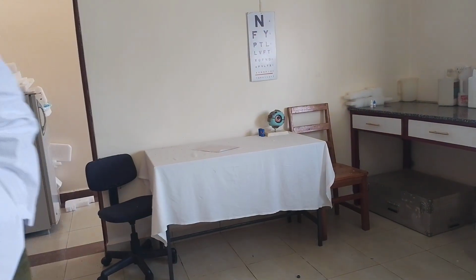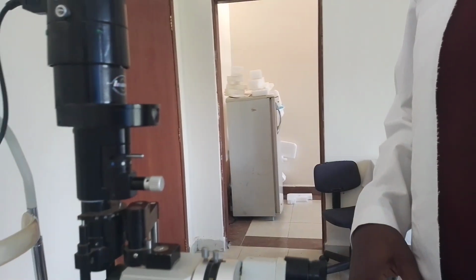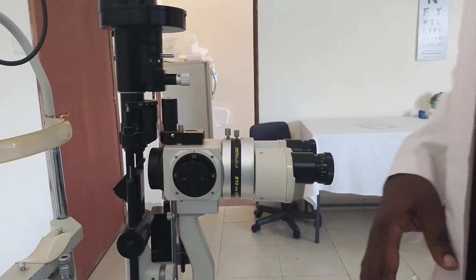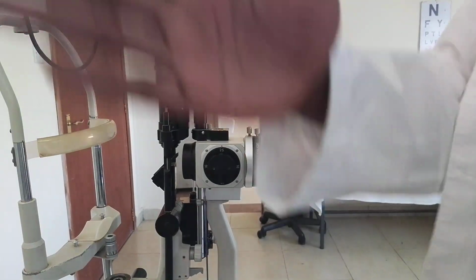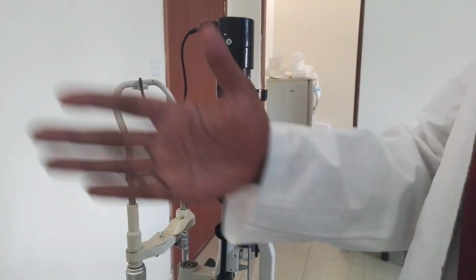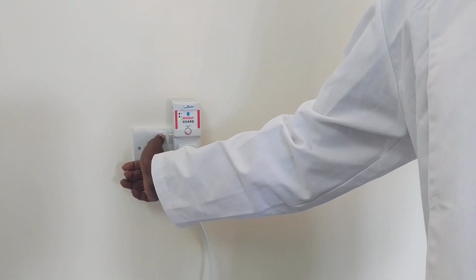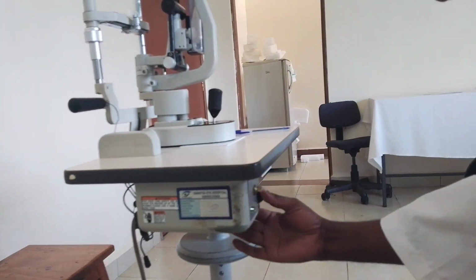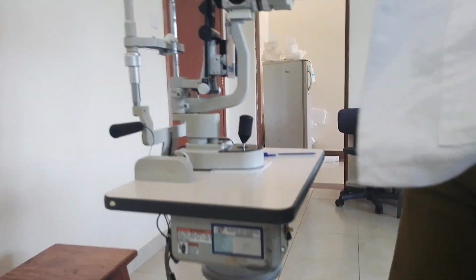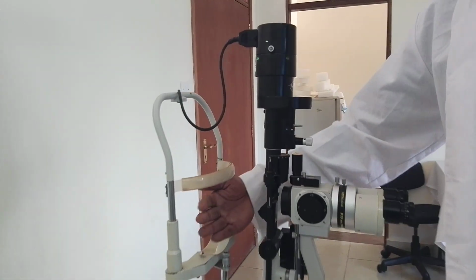Before you start using the slit lamp, there are things you need to make sure are in order. First of all, you check the connections, make sure that the slit lamp is well connected to the power. You must make sure that the power is switched on, and then you put on the slit lamp on this power knob here and confirm if it is producing light.